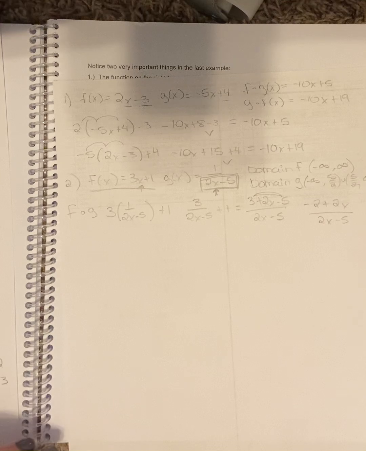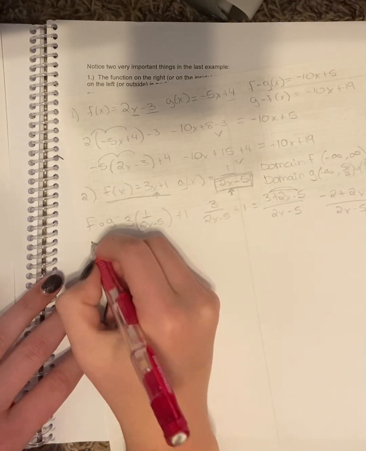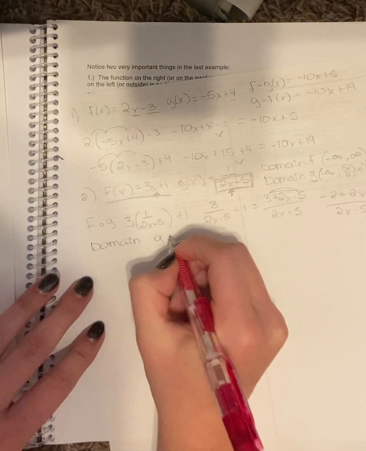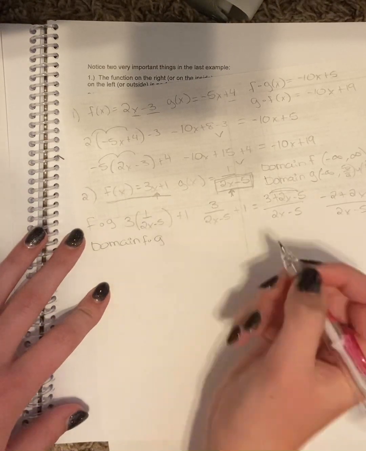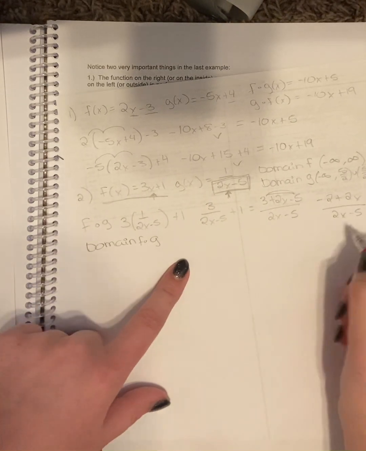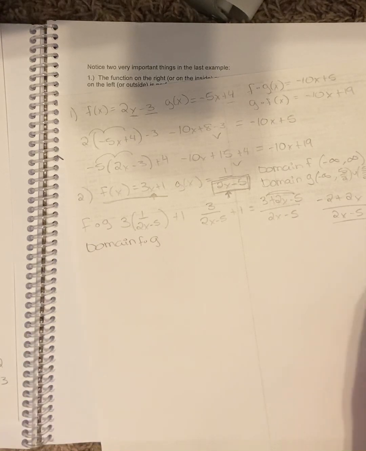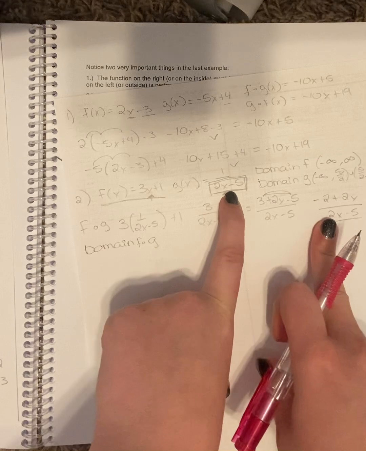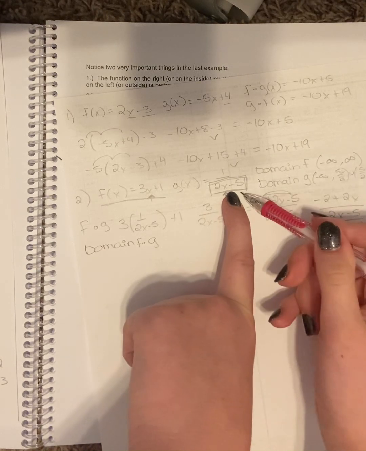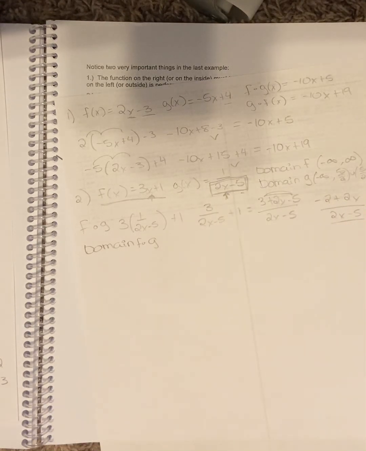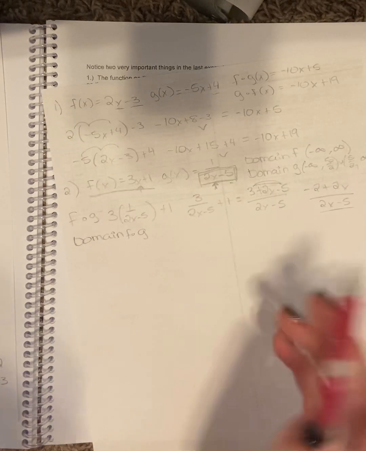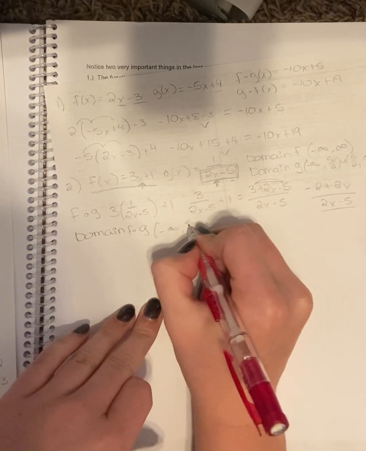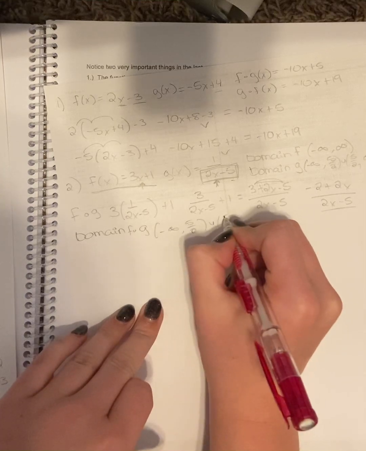Just like that. So now it is asking for the domain of g of f of x. So the domain, we're going to again look at the bottom of that fraction, and it is the same as the original. The bottom of the fraction is the same as the bottom of the g of x function. So our domain is going to be the same. It's going to exclude that 5/2 value.